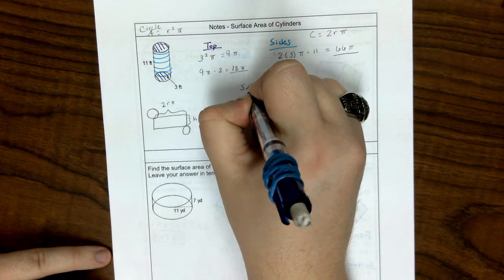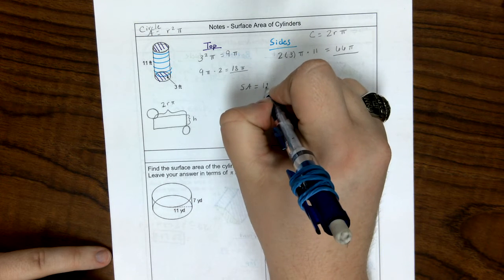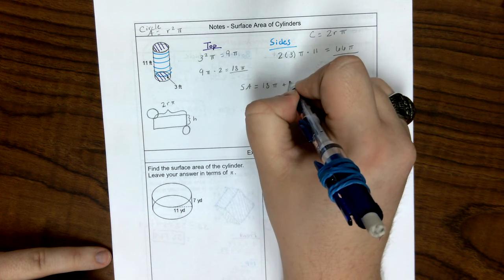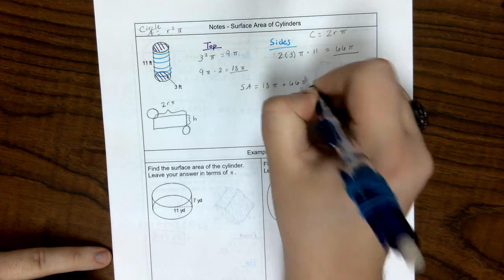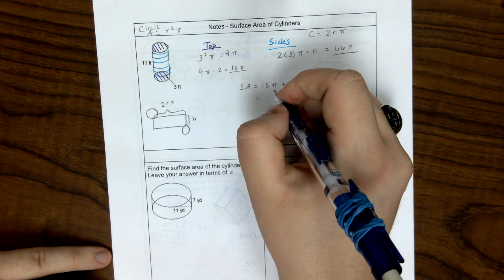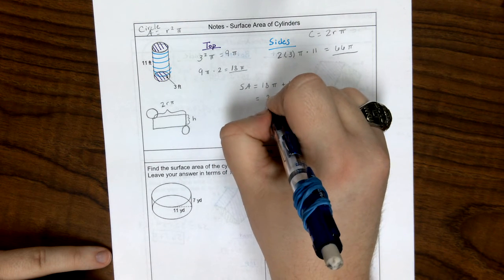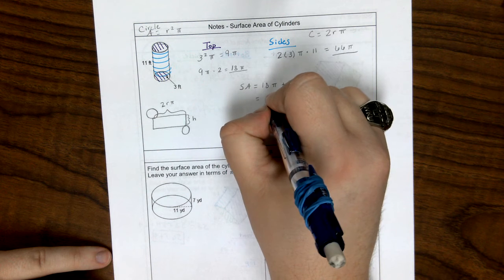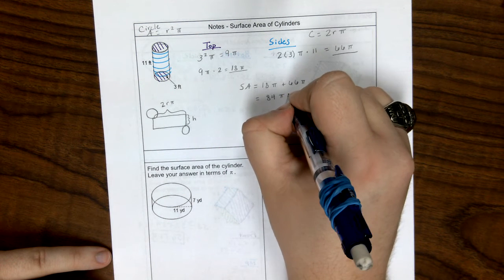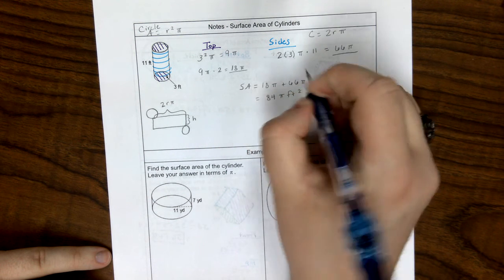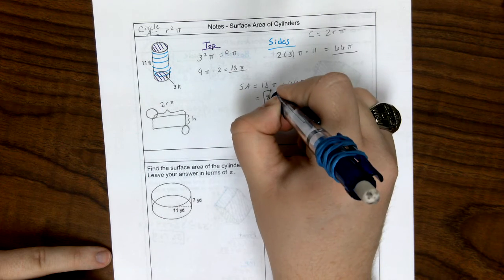Now for surface area, we simply add these together. 18 pi plus 66 pi equals 84 pi feet squared. So that's the surface area.